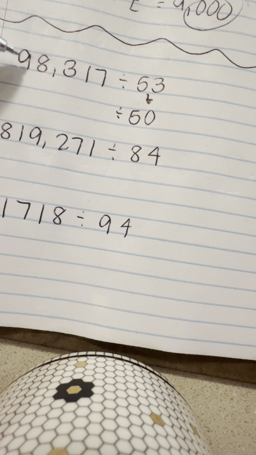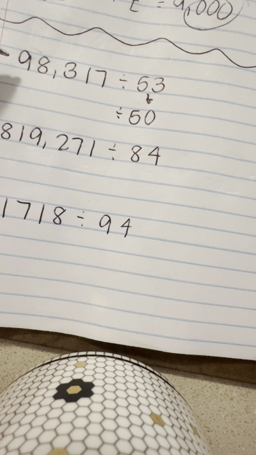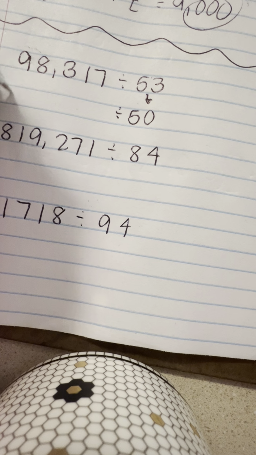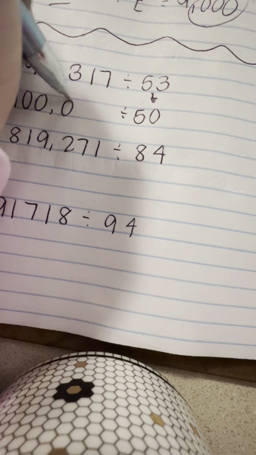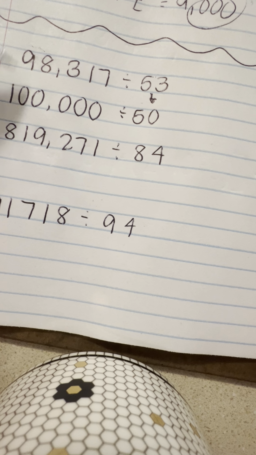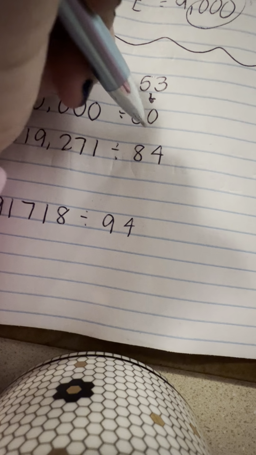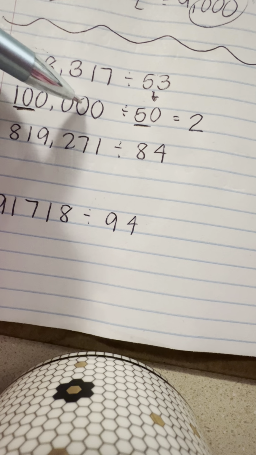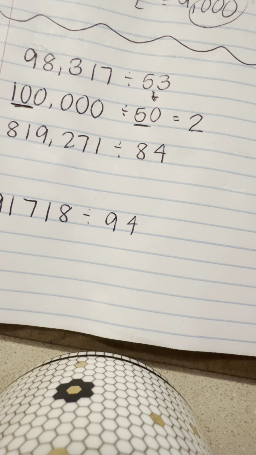I shouldn't have started with this one because it's kind of hard, but I would make this 9 into a 10, and I would make this 100,000. If you're rounding 98,000 up, it's going to be 100,000. Then 10 divided by 5 is obviously 2. There are 4 zeros here, but I have 1 zero here, so I would need 3.